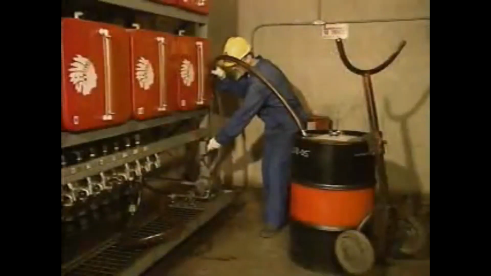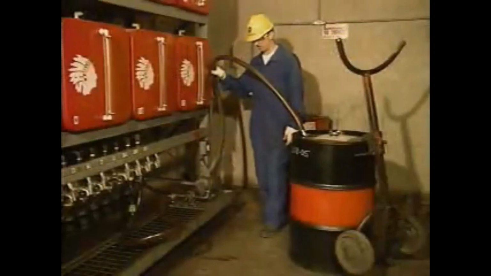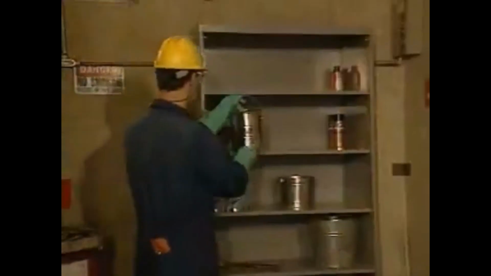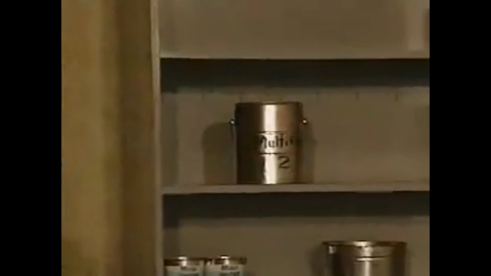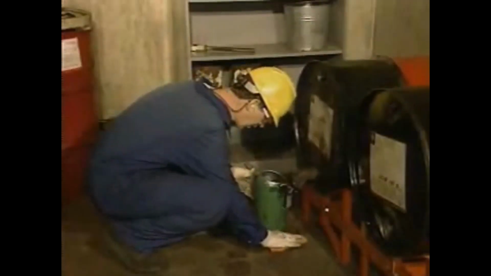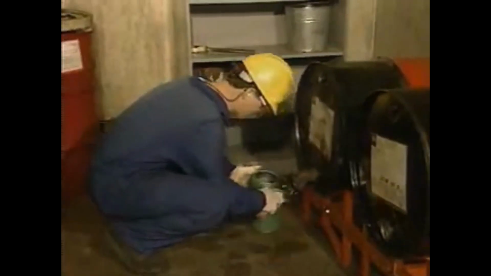If you must store a drum in the vertical position, you'll probably have to pump the lubricant out of the drum. Store cans or pails of lubricant neatly on shelves or on the floor. Finally, repair leaks promptly and clean up any drips or spills immediately.